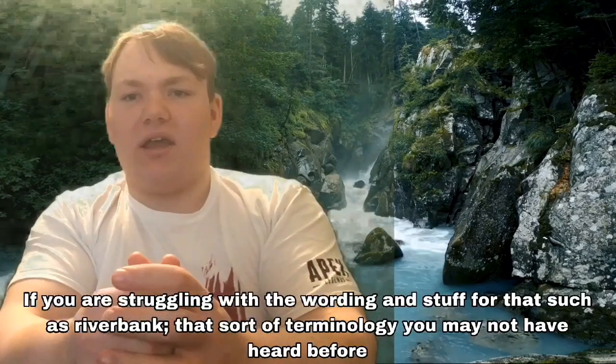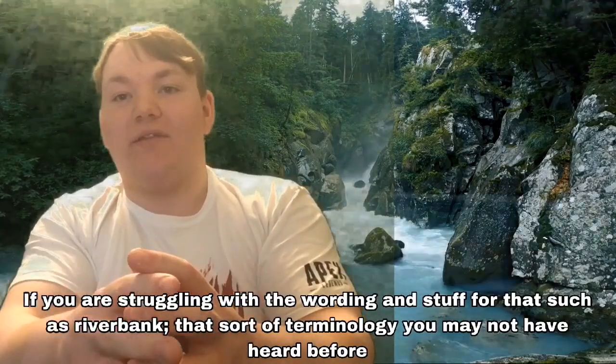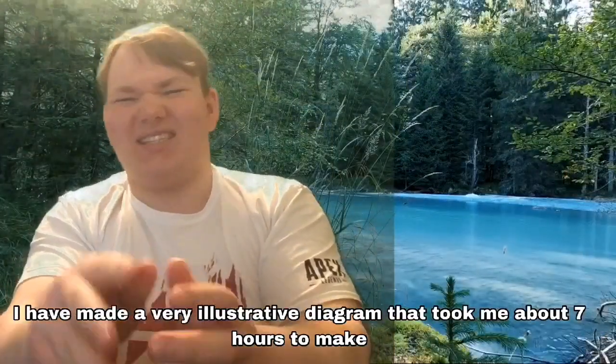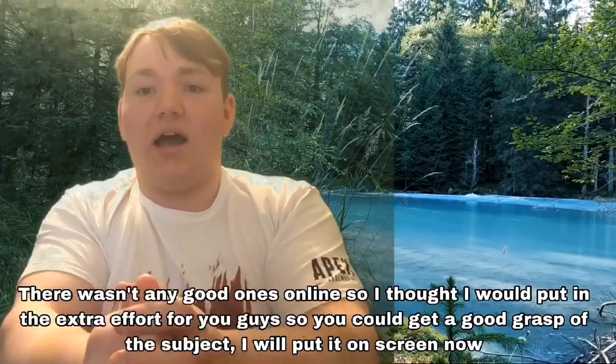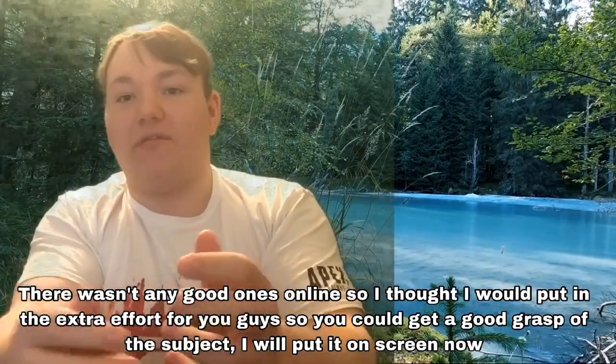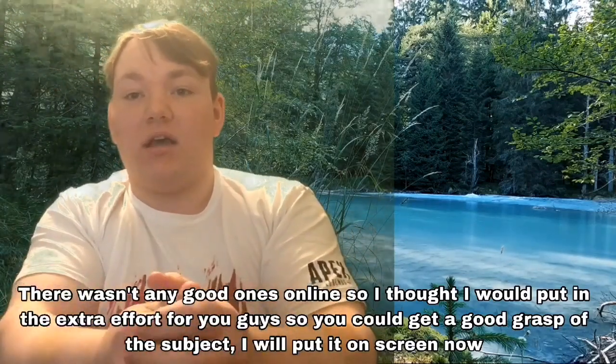If you're struggling with the wording, such as riverbank, that sort of terminology you may have not heard before, I've made a really illustrative diagram that took me about 7 hours to make. And I mean, there weren't really good ones online, so I thought I'd put in the extra effort for you guys so you could really get a good grasp on the subject. I'll just put it on screen now.